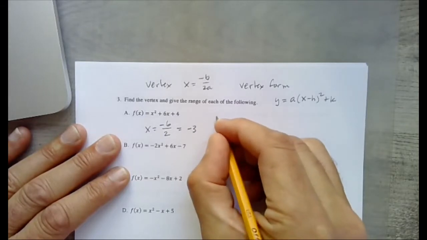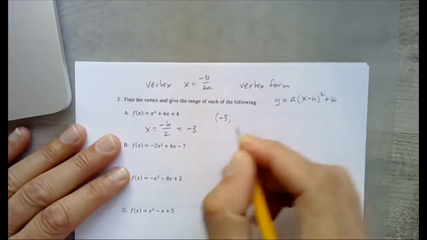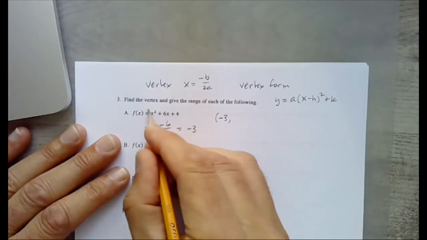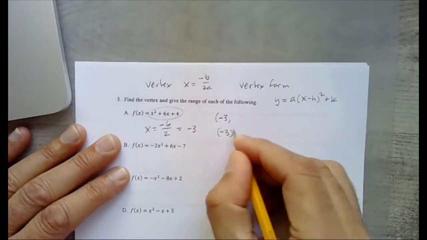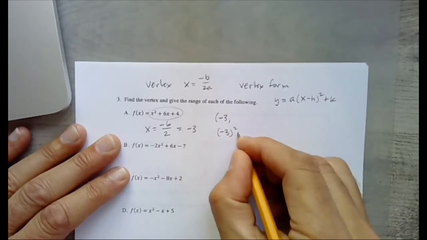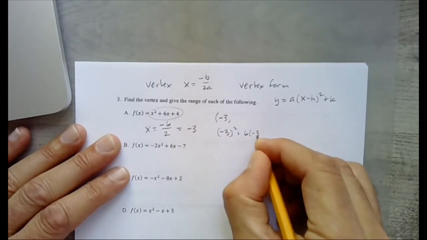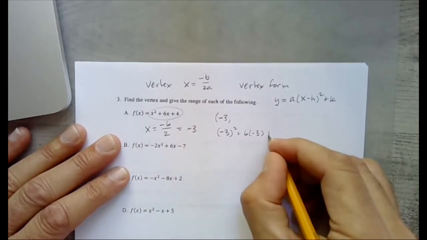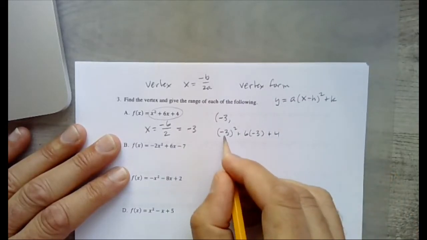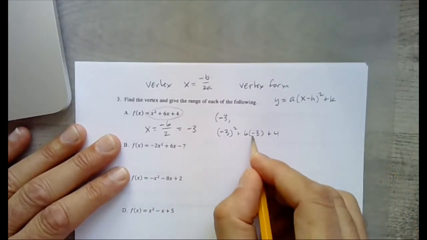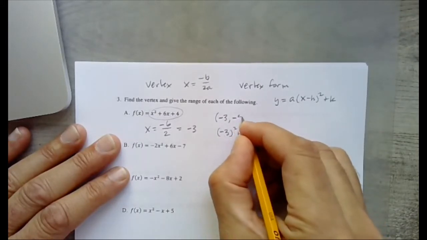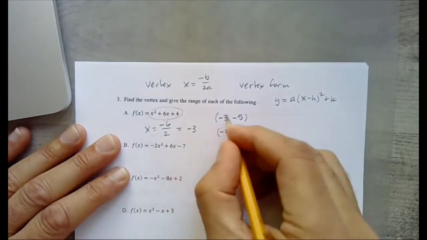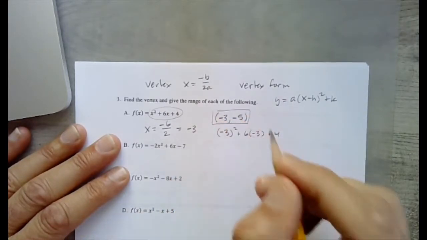To find the vertex of this parabola, I plug negative 3 into the equation: negative 3 squared plus 6 times negative 3 plus 4. That gives me 9 minus 18 is negative 9, plus 4 is negative 5. So this is the vertex.